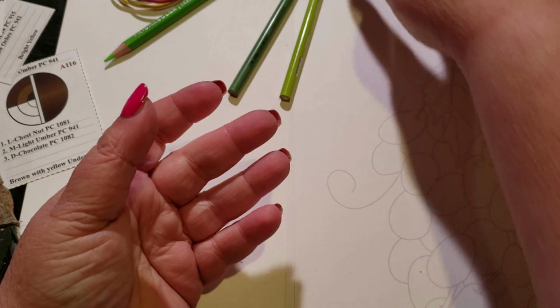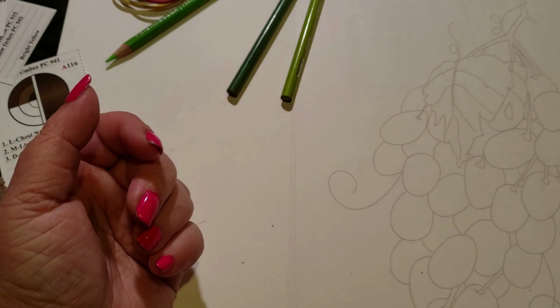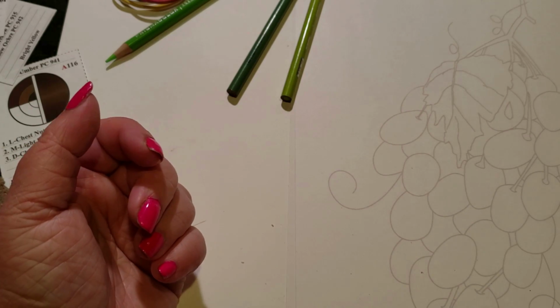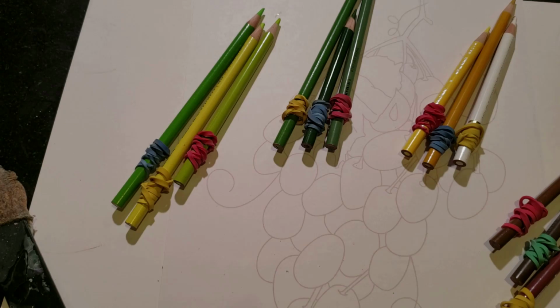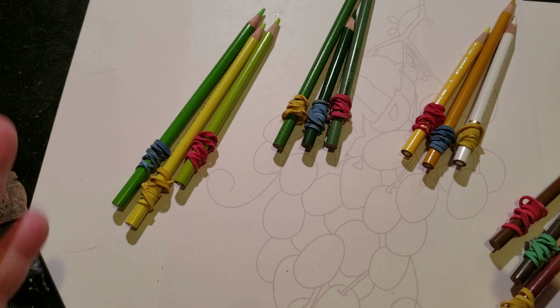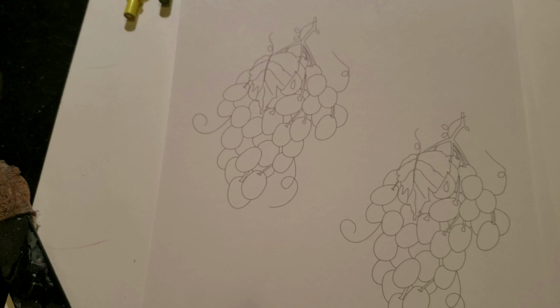I'm going to do that for all the colors that are on the green grapes. And when I get that set up, I'll be back. So I have my pencils set up now. So the 4 colors in the green grape now are 12 colors. And I'm ready to start.